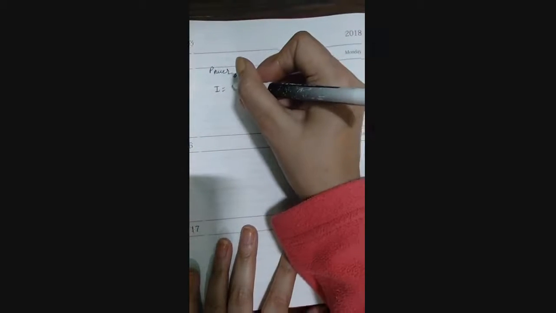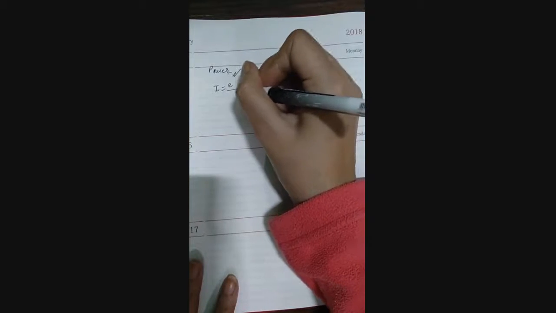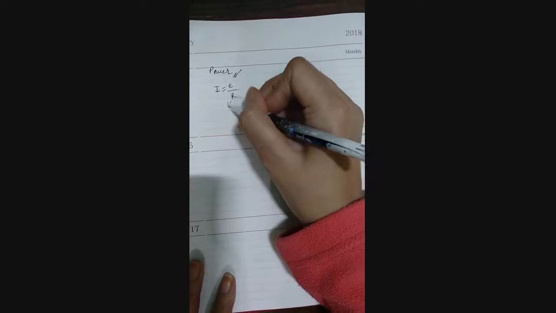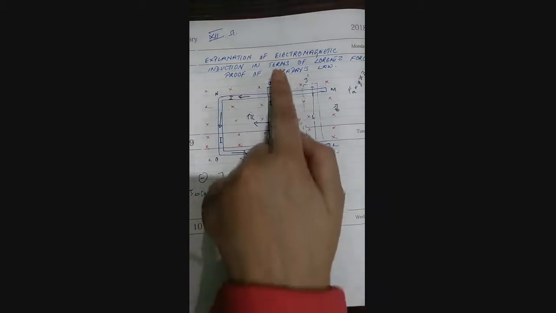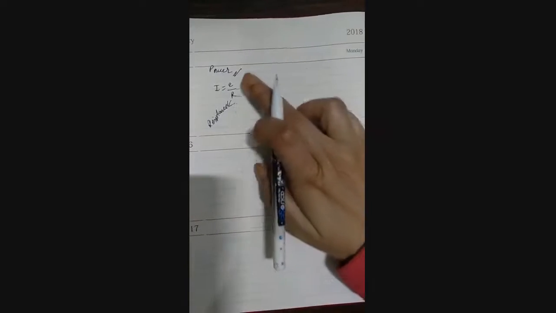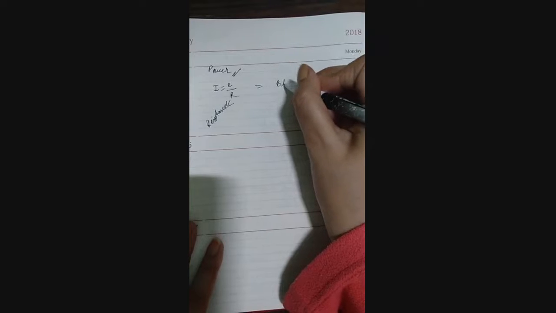Current is equal to potential difference divided by resistance, E divided by R. Suppose R is the resistance of the rod, but the resistance of the loop is neglected. Only the resistance of the rod JK is there. E is the EMF which is being generated, so from previously, current is BLV divided by R.